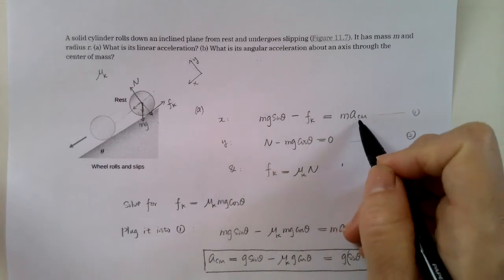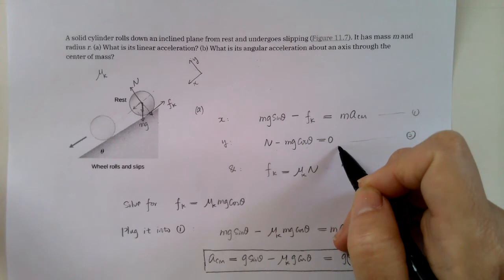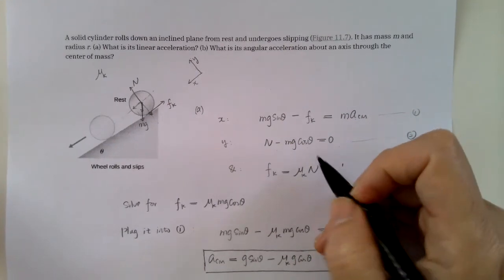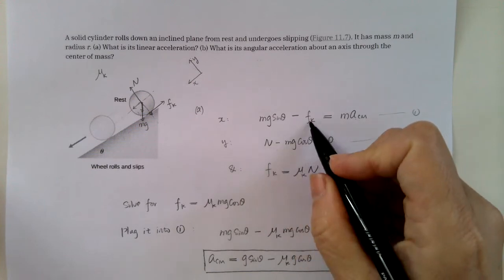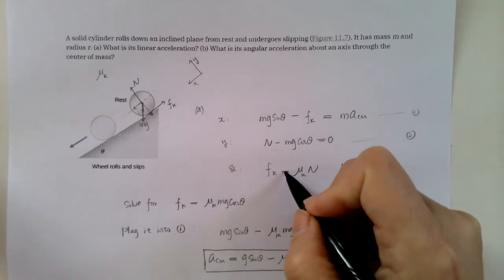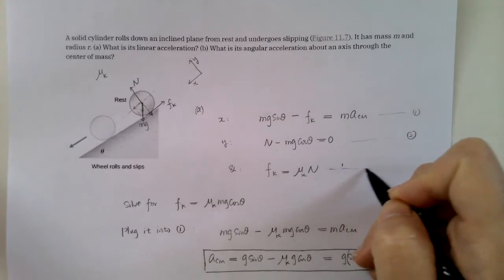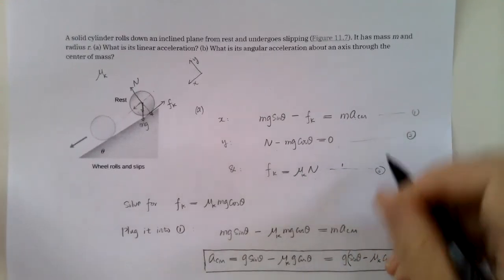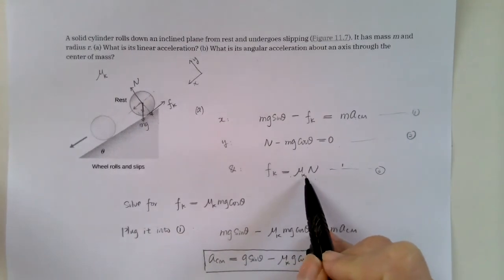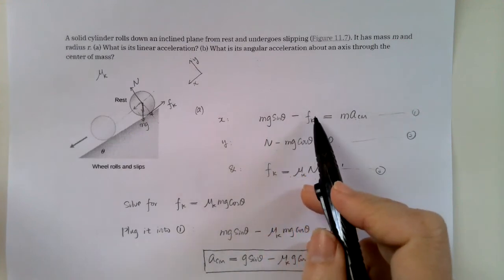Again, we count. Fk is unknown, a_cm is unknown, N is known: 2 equations, 3 unknowns, and we need one more piece of information to solve the problem. What is that? N and Fk are related by mu k, so Fk is always equal to mu sub k times N. I call it equation number 3. Combining the 3 equations, first we solve for Fk equals mu k times mg cosine theta.